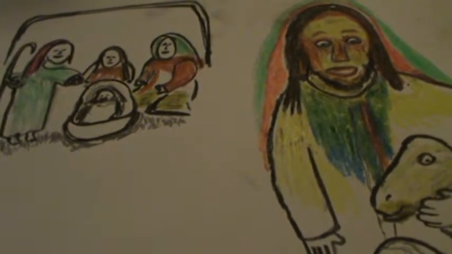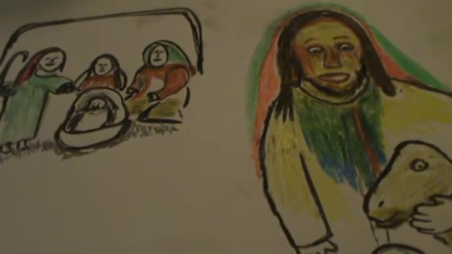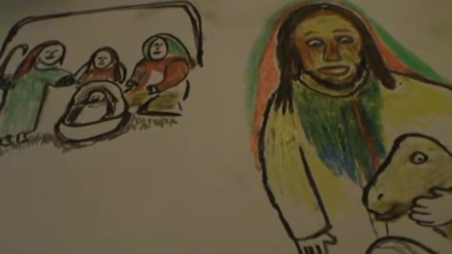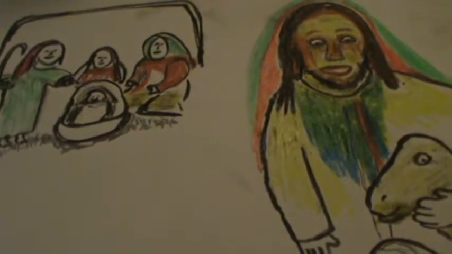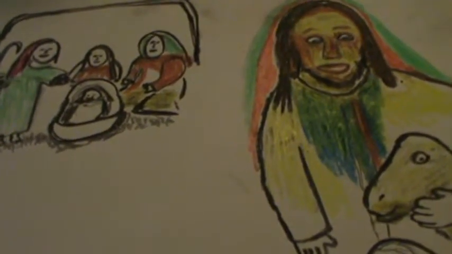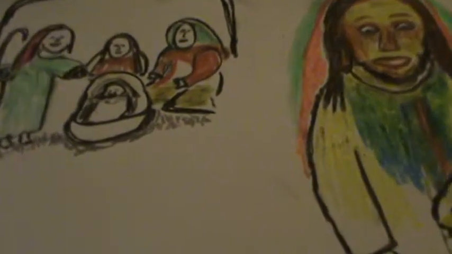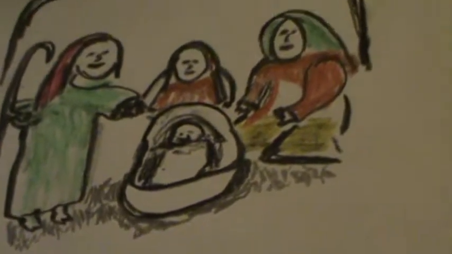If anybody knows about the study about Bethlehem, it's a whole part about the birth of Christ. Did Jesus have any brothers or sisters? Did he have any cousins? But the way I think about it is understanding the birth of Christ, and a lot of my artwork that I'm doing right here is basically showing that.